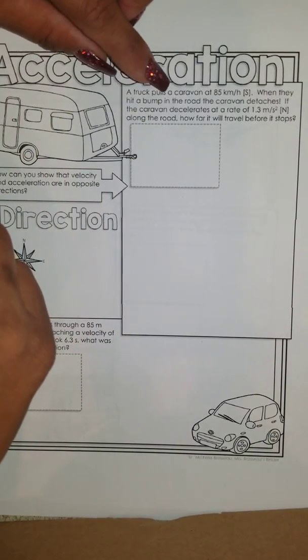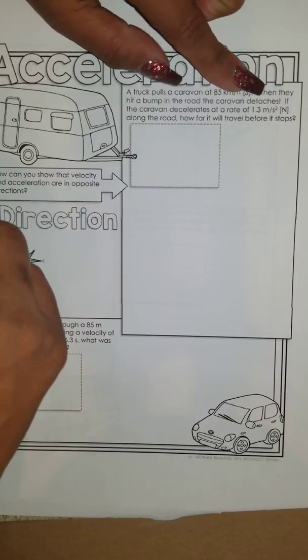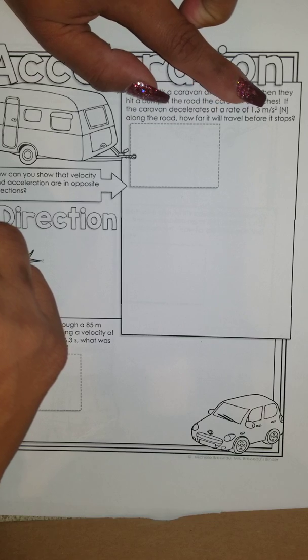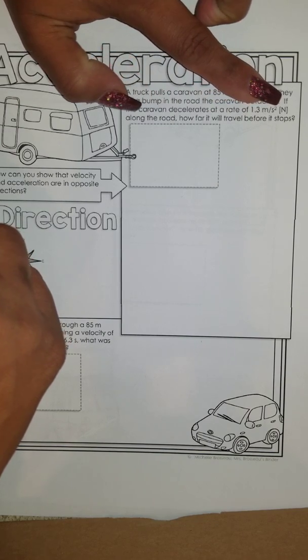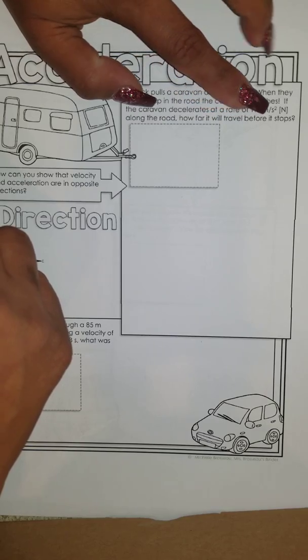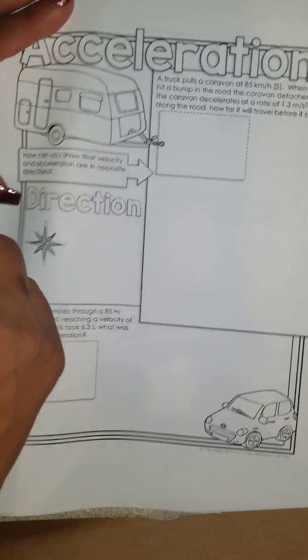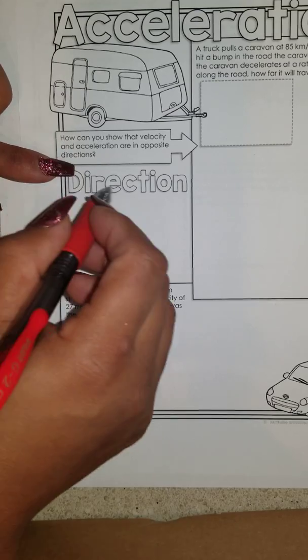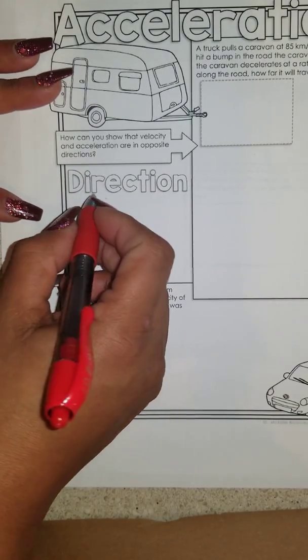When they hit a bump in the road and the caravan detaches, if the caravan decelerates at a rate of 1.3 meters per second squared north along the road, how far will it travel before it stops? I'm going to come over here and look at the side note. It says here, how can you show that velocity and acceleration are in opposite directions?